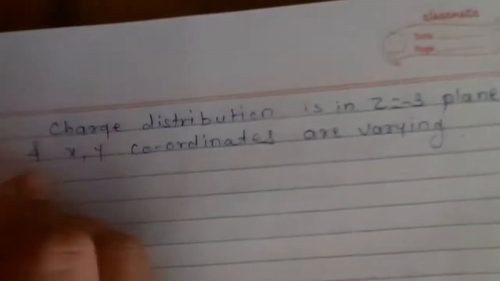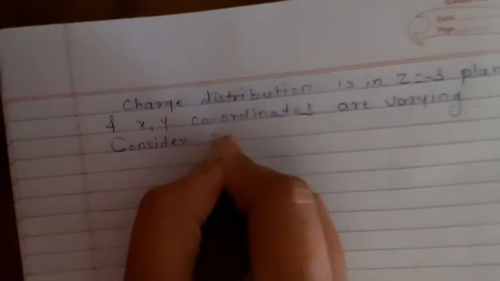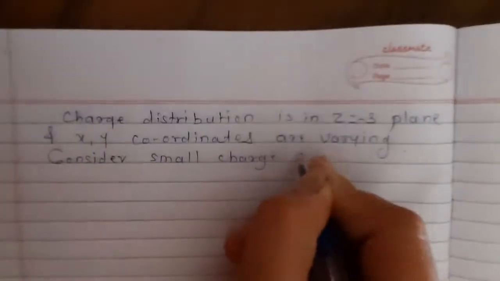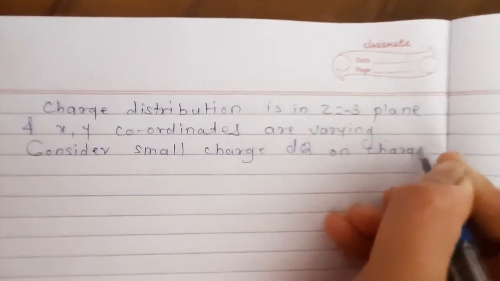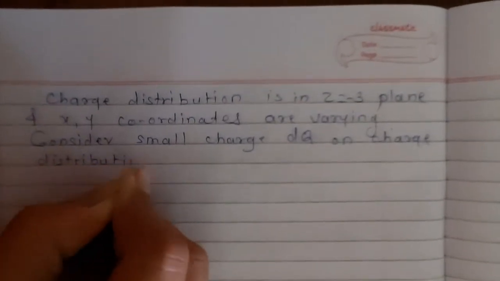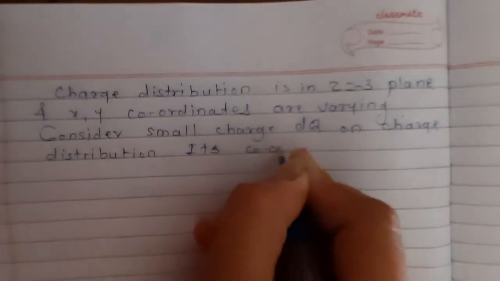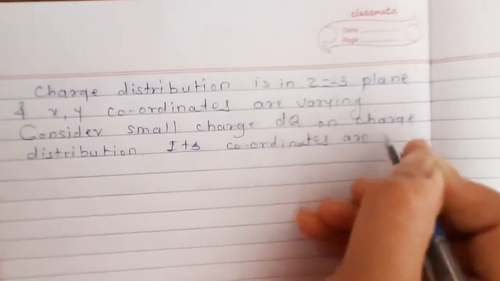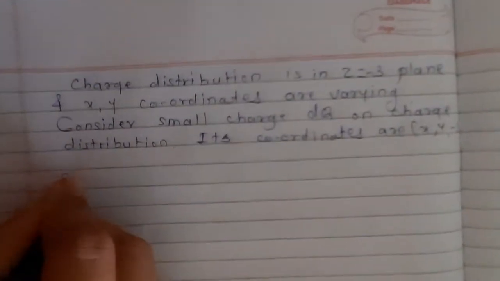So consider a small charge dq on the charge distribution. Its coordinates are x, y and minus 3. Now step 2.